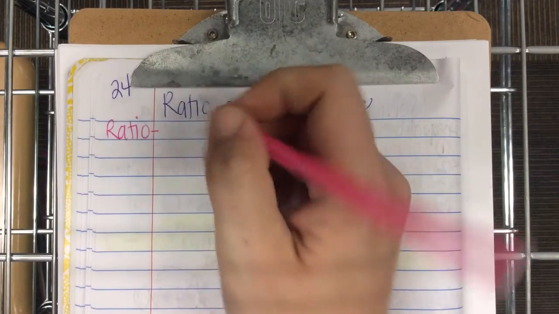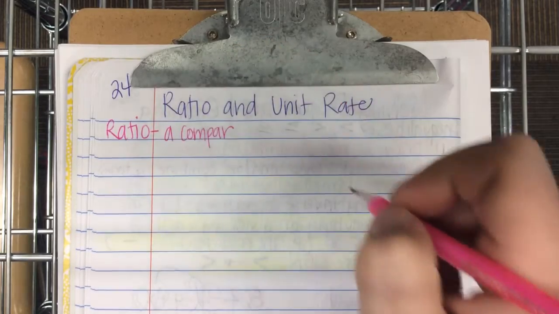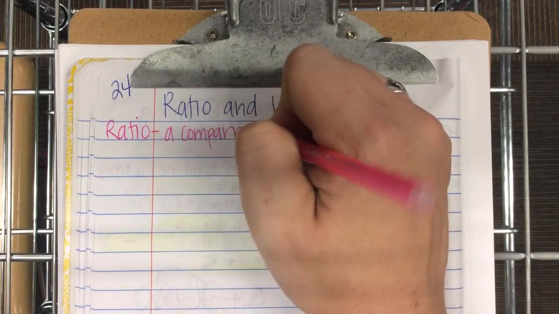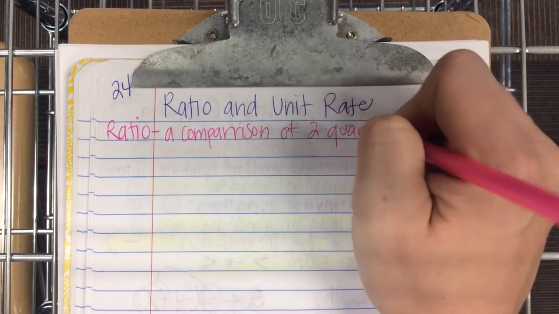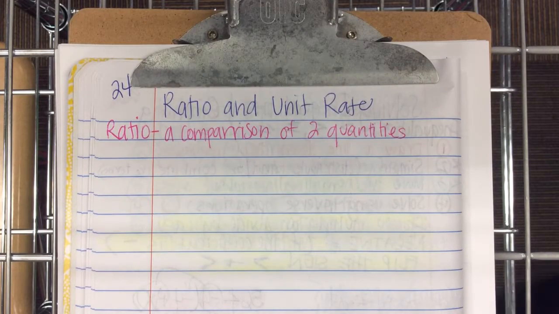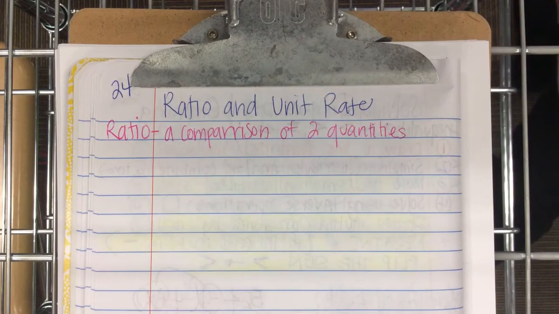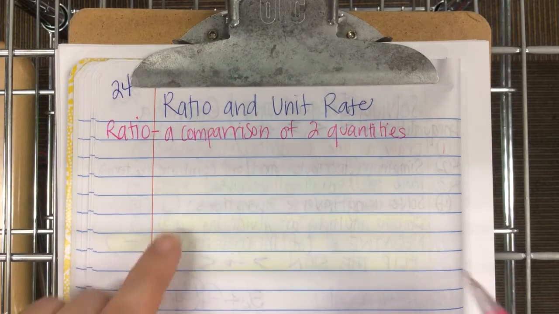A ratio is a comparison of two quantities. What does quantity mean? It's a science word. Morgan, what does quantity mean? Basically, it's how much of something you have. Yeah, two numbers. A comparison of two quantities or two numbers.